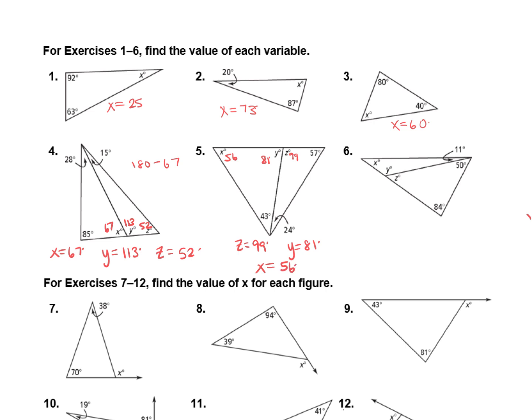All right, so next triangle, exact same process. This is nice and repetitive. So we've got a triangle here where our three angles will add up to 180 and you know two of them. So if you have 180, subtract out the 50 and the 84. That leaves you with angle Z of 46 degrees. Angle Z and angle Y are supplementary. So if we do 180 minus 46, that's going to give us 134 for angle Y.